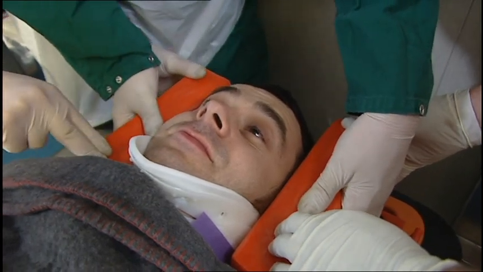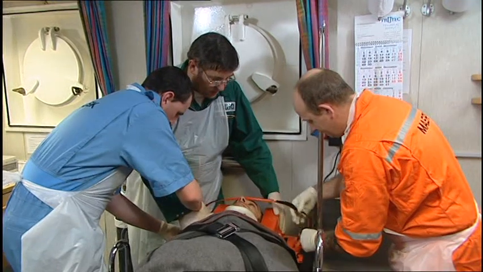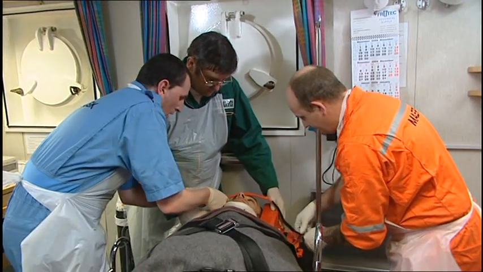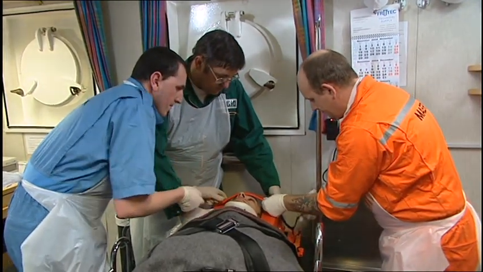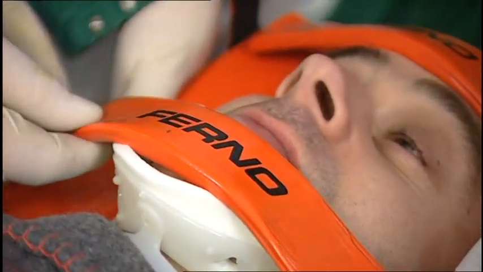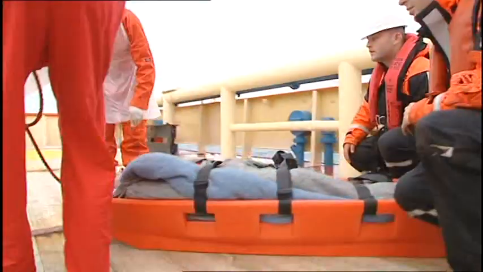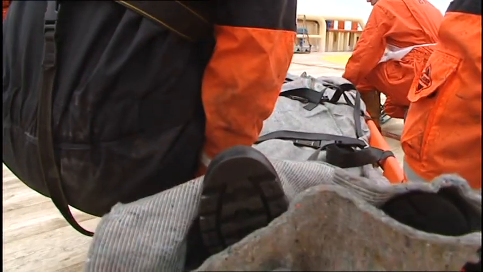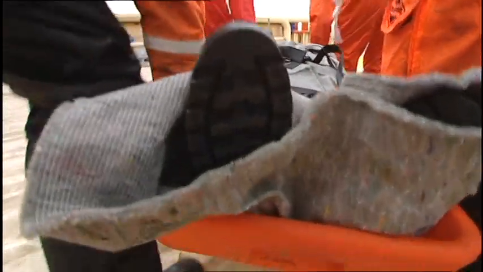Once the torso and limbs are secured, the head blocks and straps are applied to complete the process of immobilization. Adapted basket stretchers can also provide good immobilization for the spine and body.